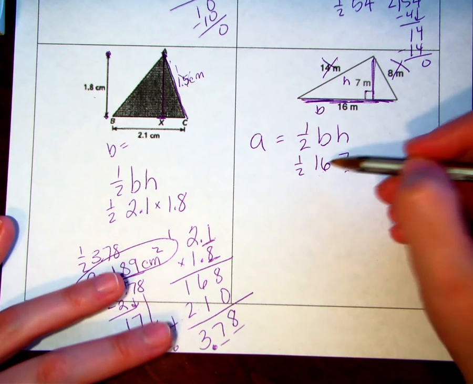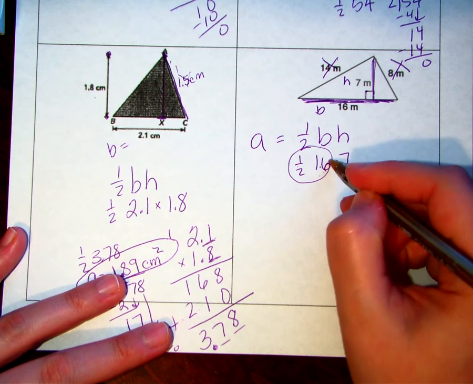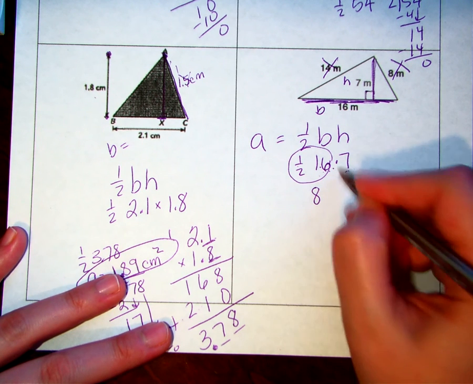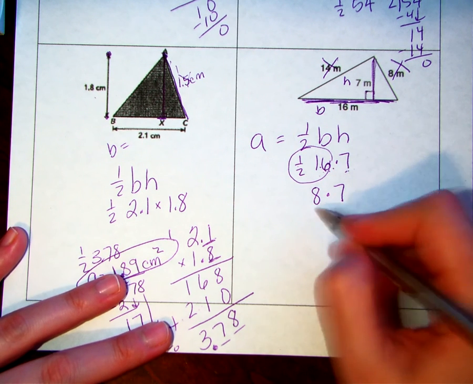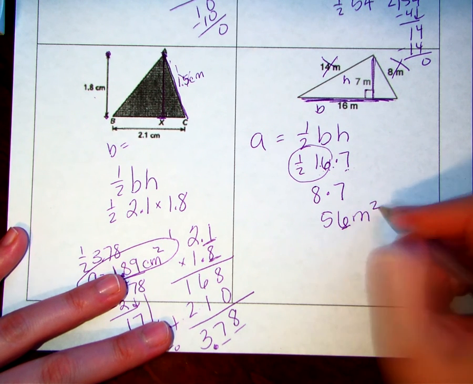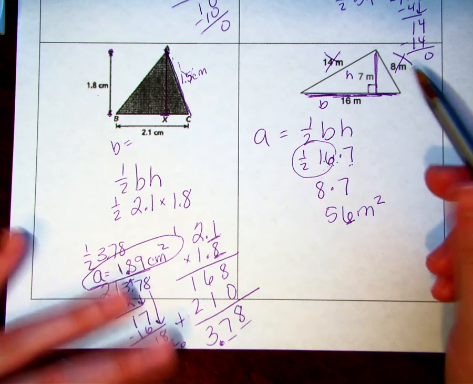So mentally, 16 is easy to divide by 2. So if you take half of 16, what's half of 16? Okay, that's 8. And then you drop your 7 down. And then 8 times 7 is 56 meters squared. So that's one way that you can do this if you see that that's easier for you to do.